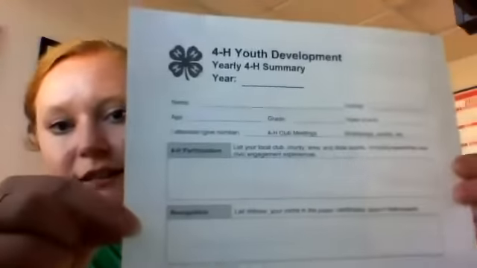The next thing that you will put in there is a yearly summary. So here is your yearly summary. And this is pretty easy too. What did you do throughout that year? So it goes through your 4-H participation. So how many club meetings did you attend? Did you go to any state events? Did you go to any other county workshops like this?